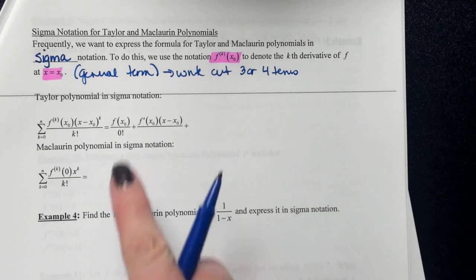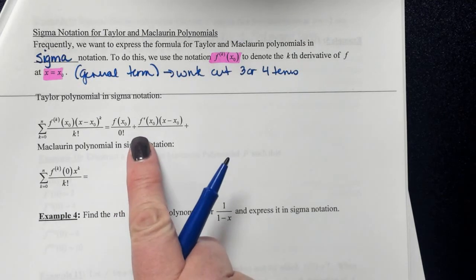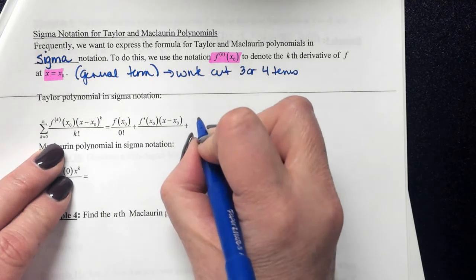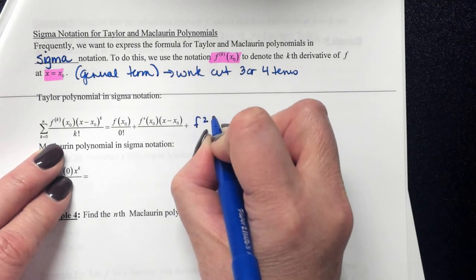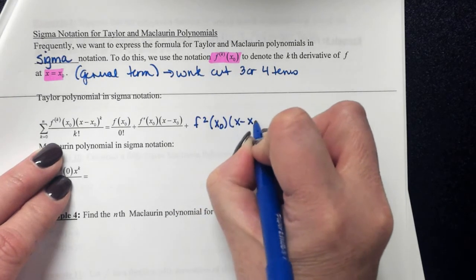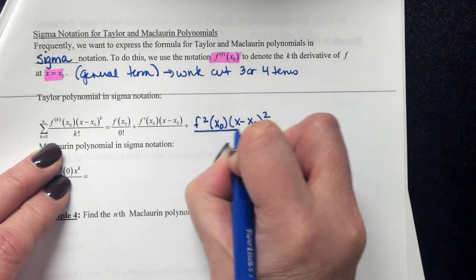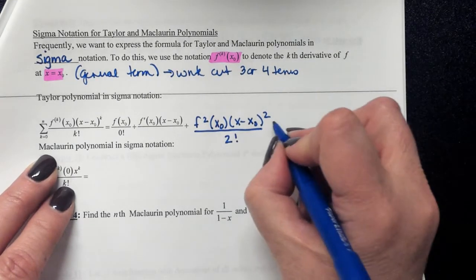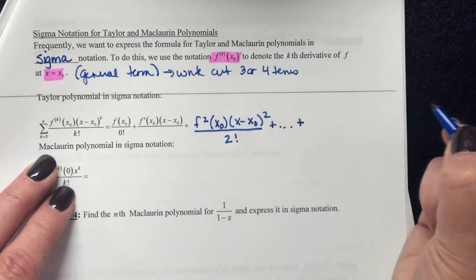All right, so again, when you're given this particular Taylor polynomial, remember this is going to be going out to the second derivative of x sub 0 times x minus x sub 0 to the second power all over 2 factorial. Plus, plus.